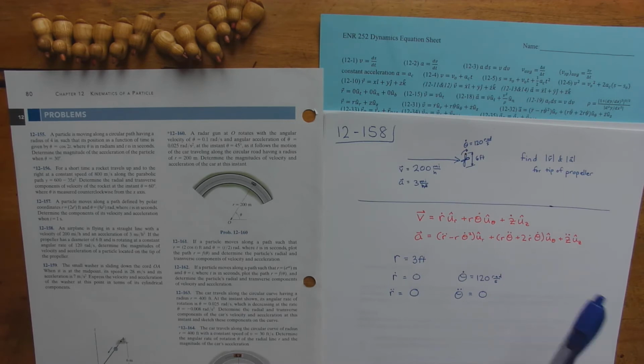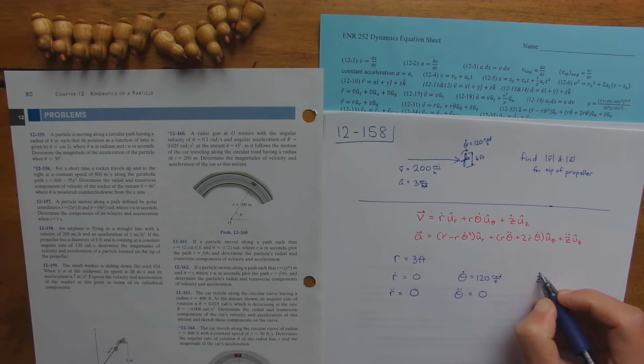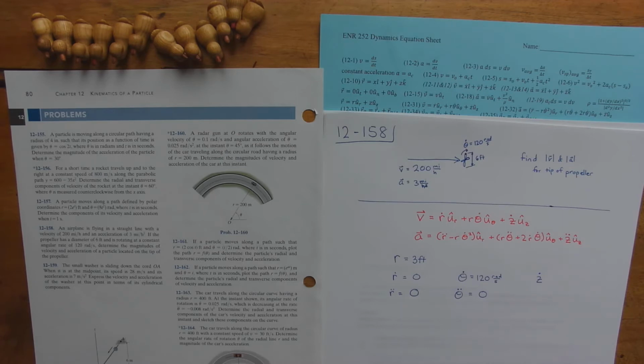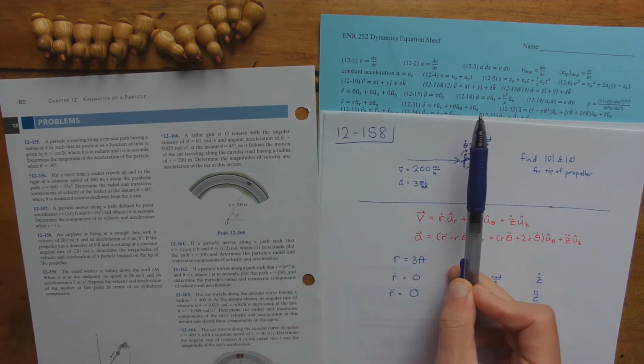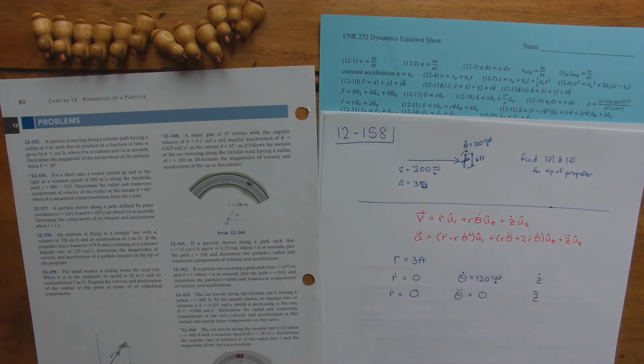I don't need z itself, but I do need z dot and z double dot. And z dot and z double dot, similar to what we had in rectangular coordinates, would just be the velocity in the z direction and the acceleration in the z direction. We're going to say this is the z direction, since this is the radial direction and this is the transverse direction. So z dot is 200 miles per hour, and z double dot is 3 miles per hour squared.